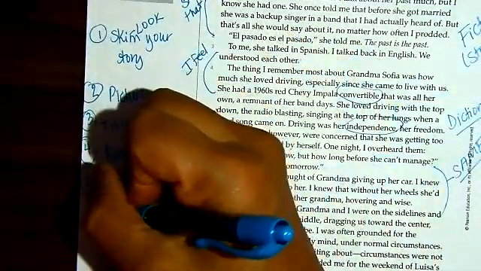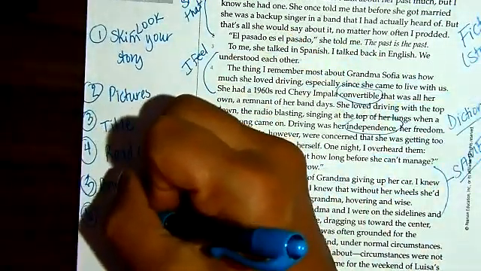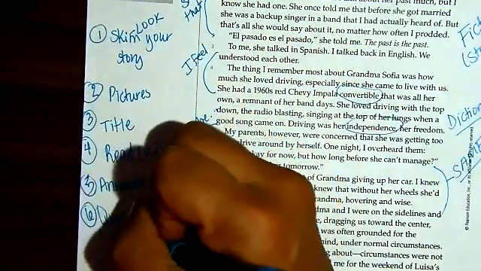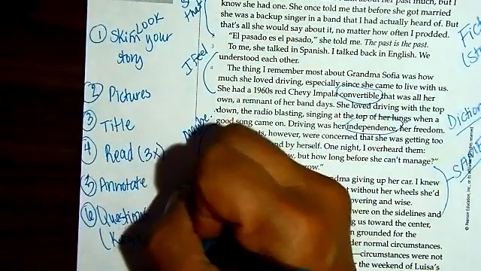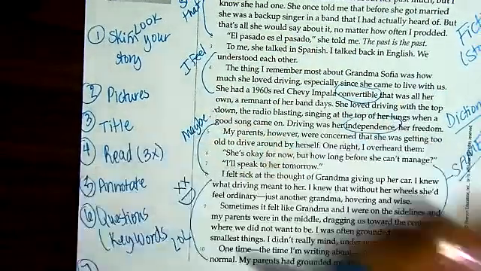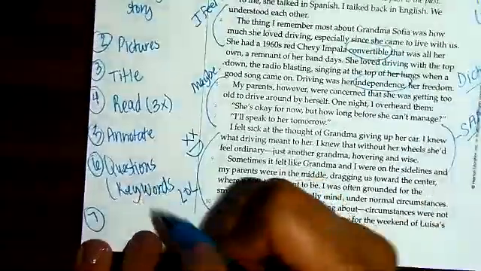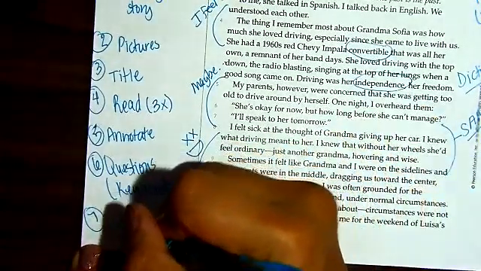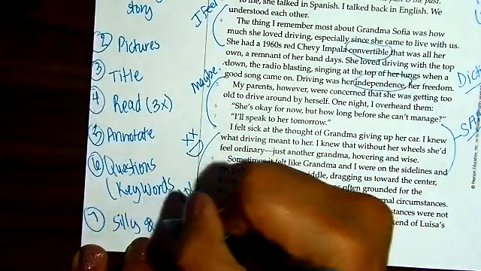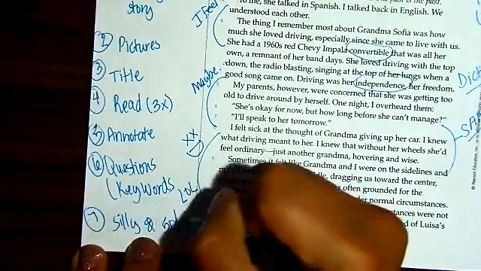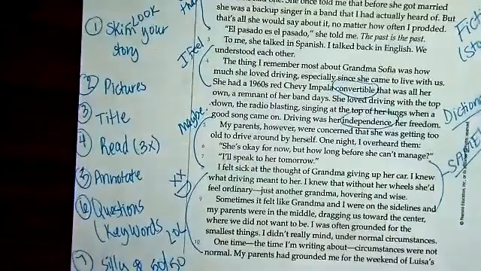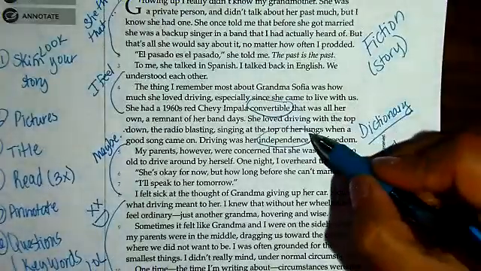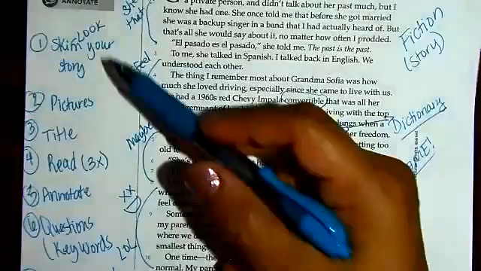Then from there, you are going to go ahead and look at your questions, look at keywords again. And the last but not least is you are going to do your silly answers in 50-50. Okay. Again, I did not add looking up words, but please do look up words on here. I didn't put it on the list.